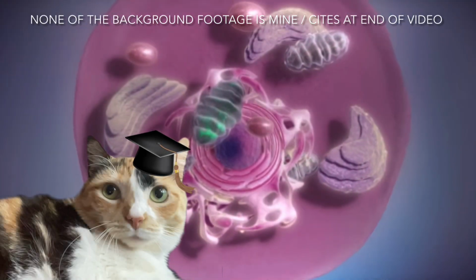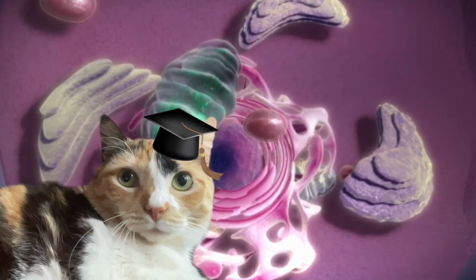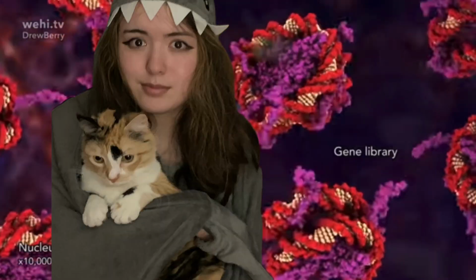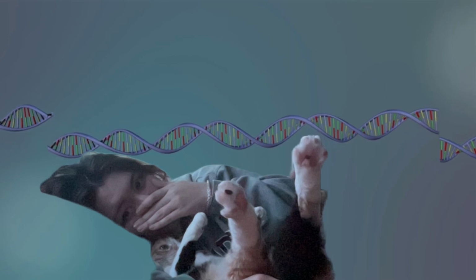So, DNA sequencing. What is it and what is it used for? I'm Leslie, and this is my cat Callie, and I'm going to be explaining everything you need to know about DNA sequencing.